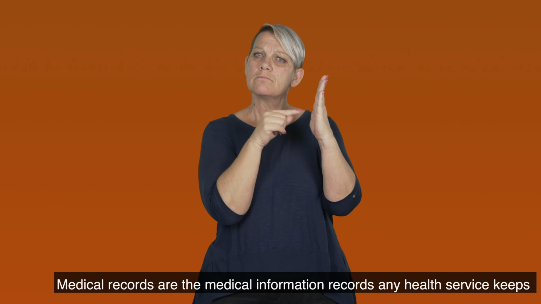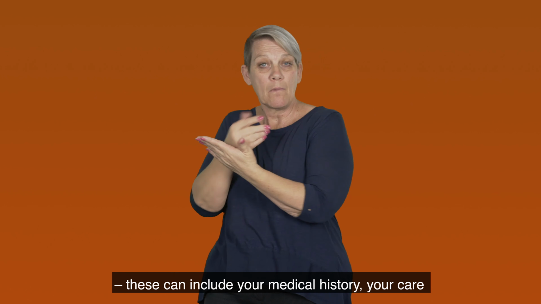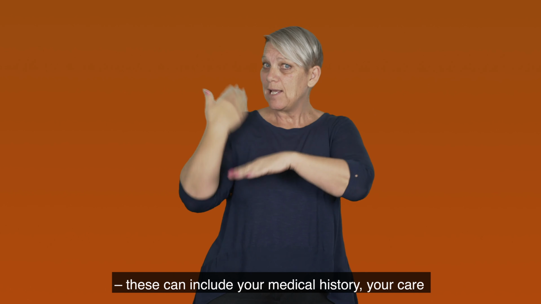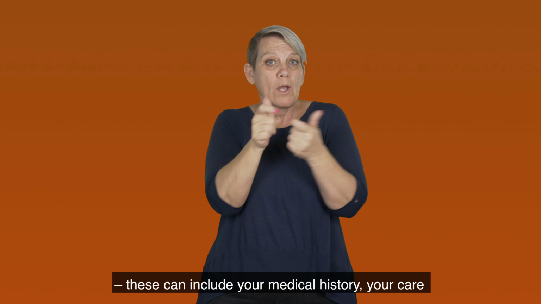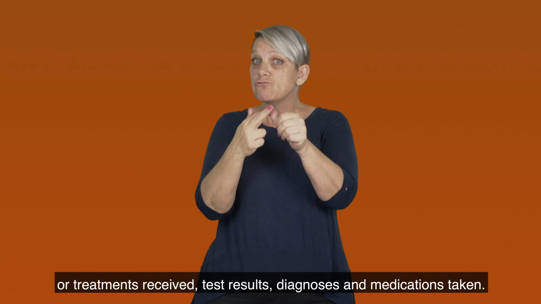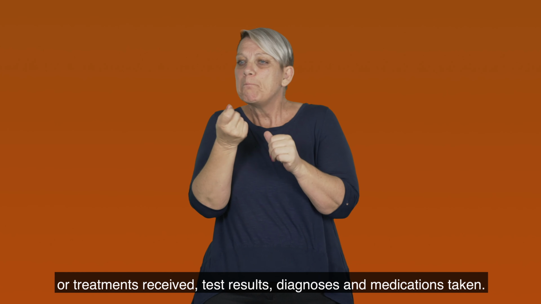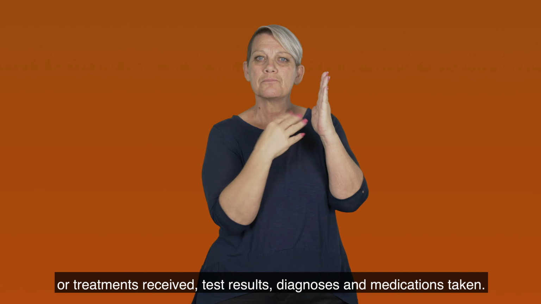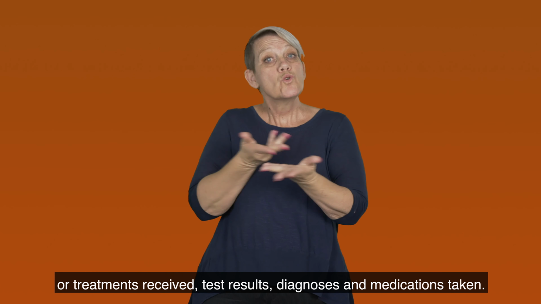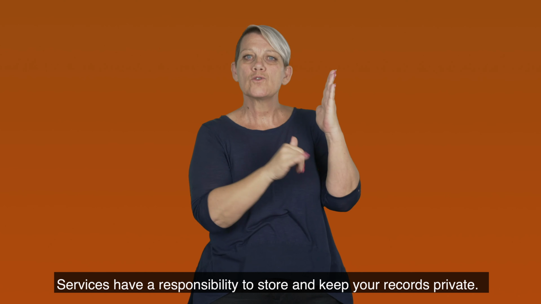Medical records are the medical information records any health service keeps. These can include your medical history, your care or treatments received, test results, diagnoses, and medications taken. Services have a responsibility to store and keep your records private.